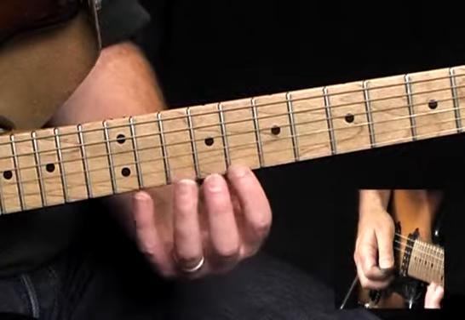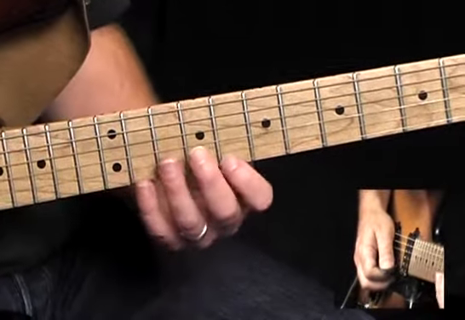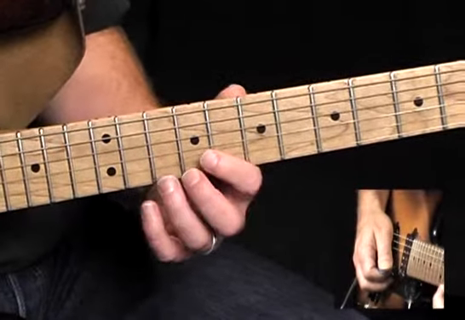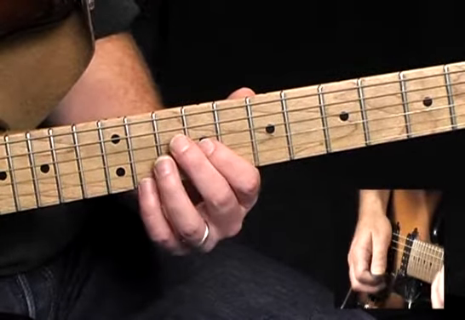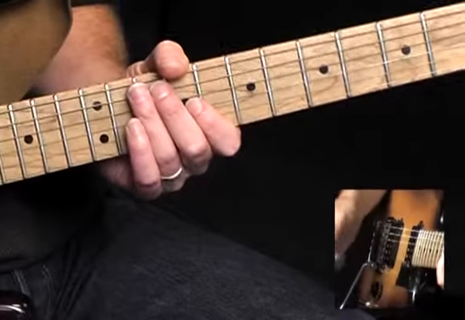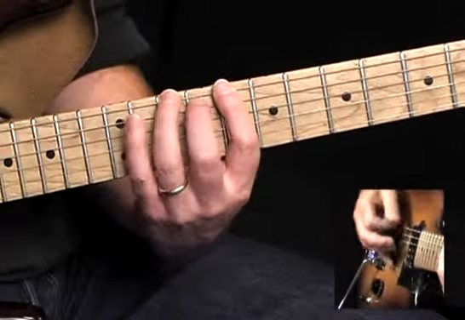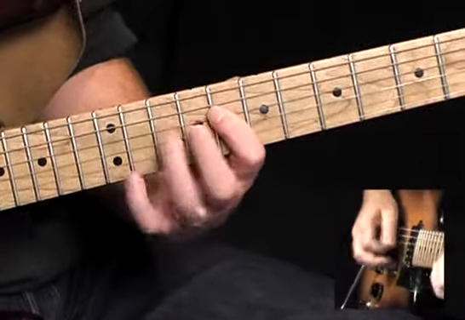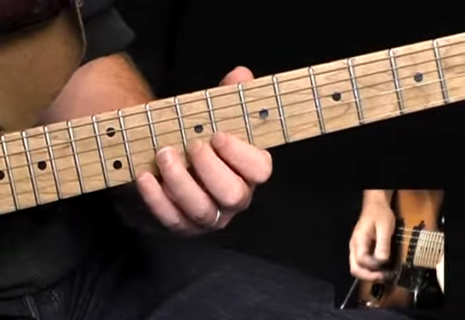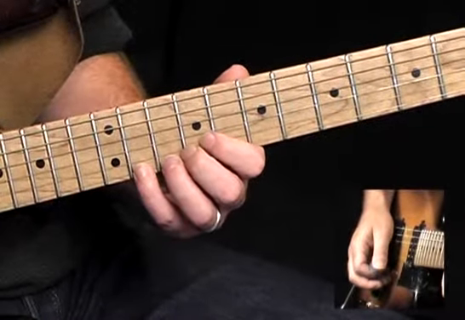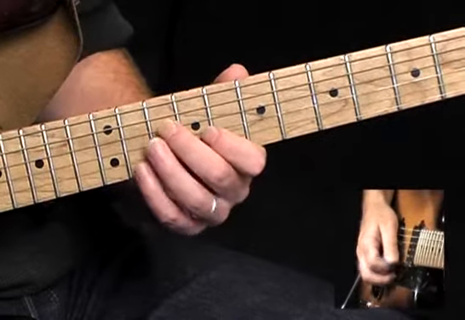And I'm going to play 8, 10, and 11 on the high E string, and those notes are C, D, E flat. So here's the entire C natural minor scale. And coming back down.